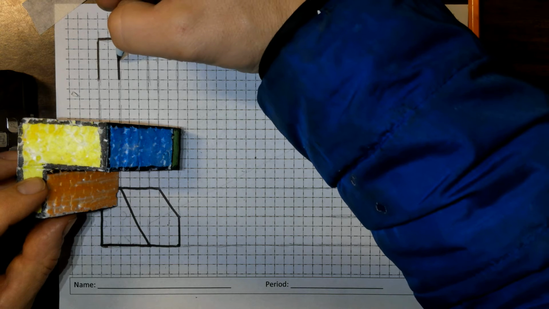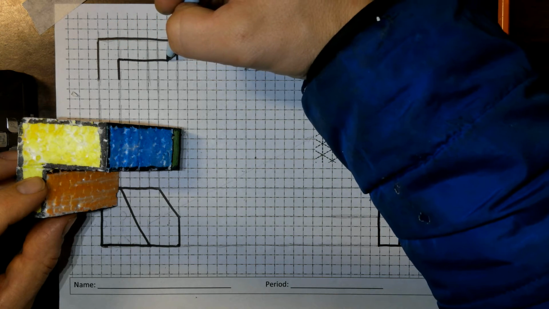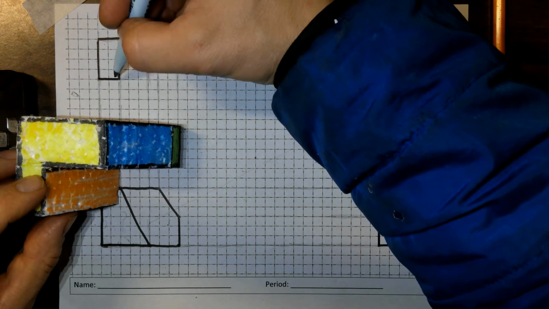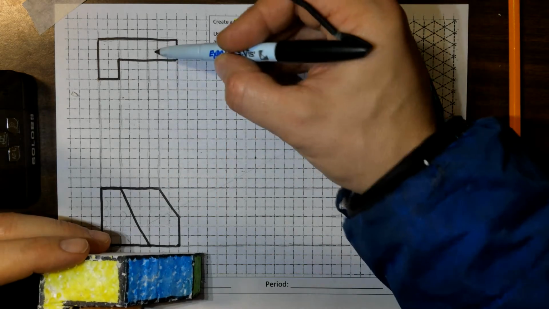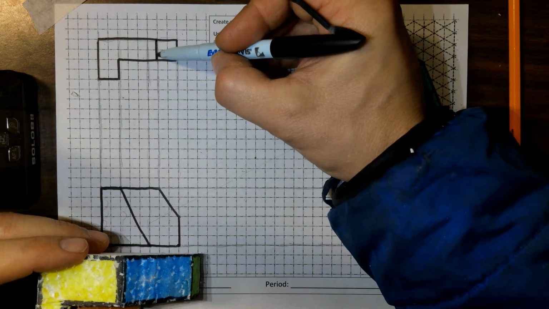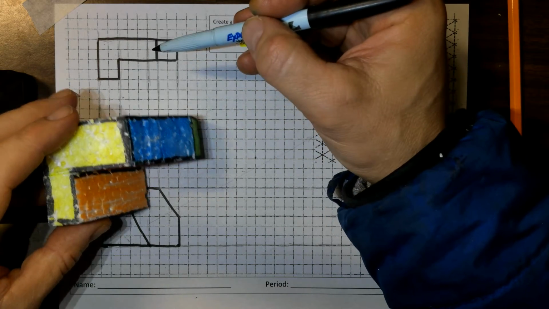We know that those are going to connect together. We know that our blue and yellow portions separate right here. There's the edge between the blue and the yellow.